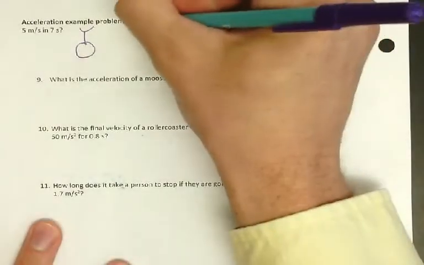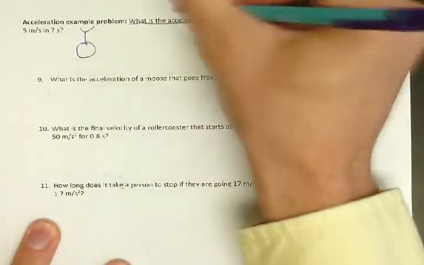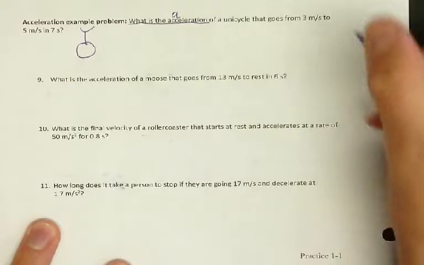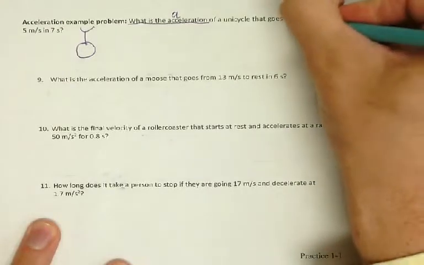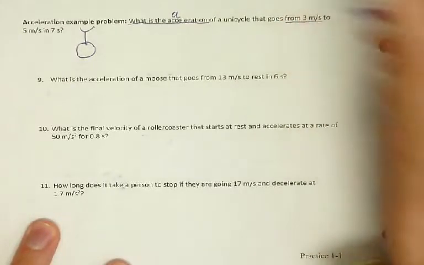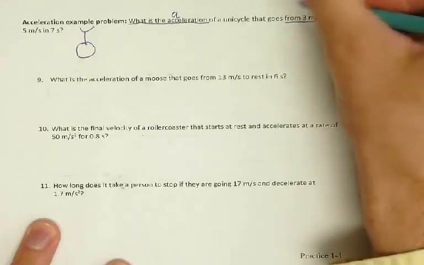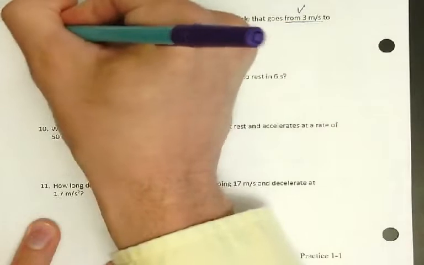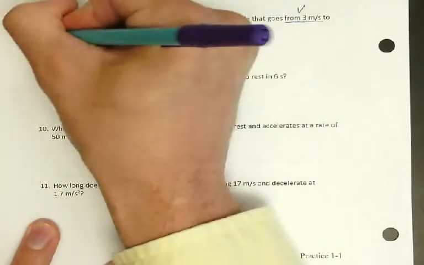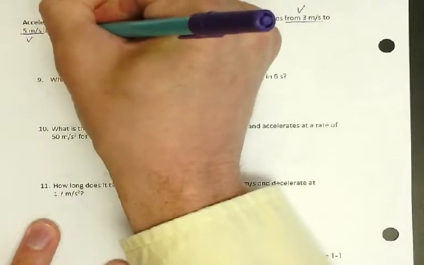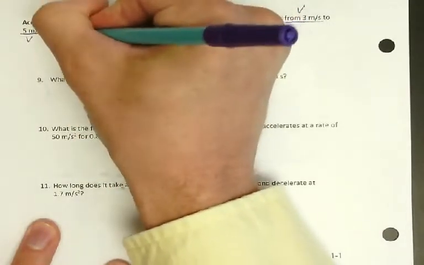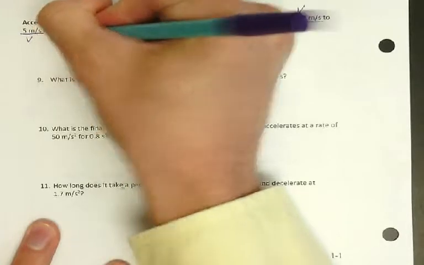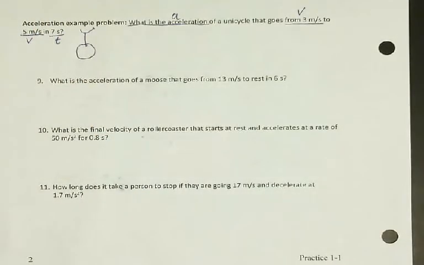So what is the acceleration? So that's A. Of a unicycle that goes from 3 meters per second. So 3 means velocity because it's meters per second, to 5 meters per second, that's also velocity, and it does it in 7 seconds. Now, I can see a problem here already. The problem I've already got is I have two V's.